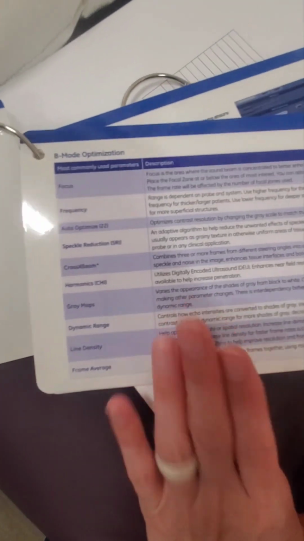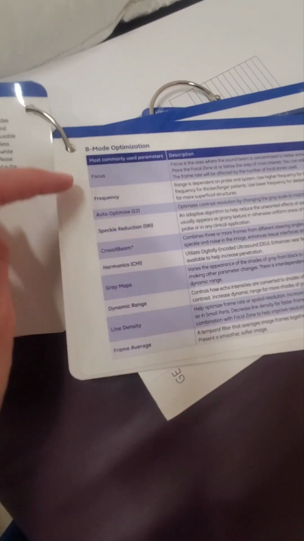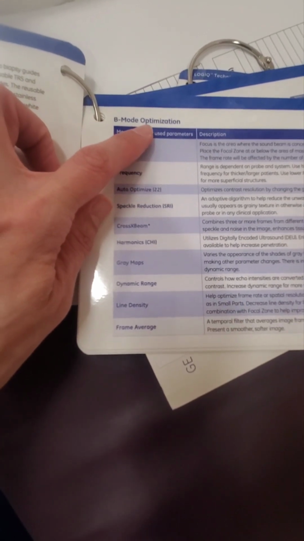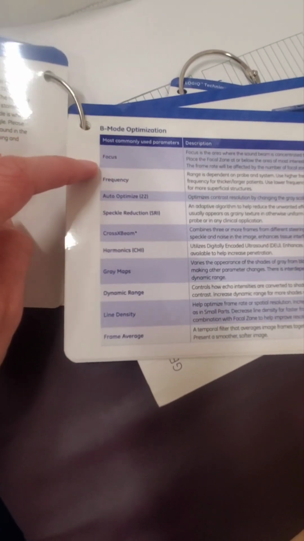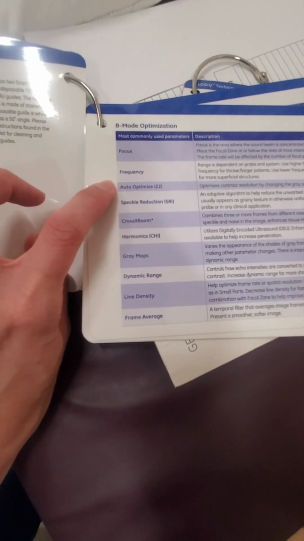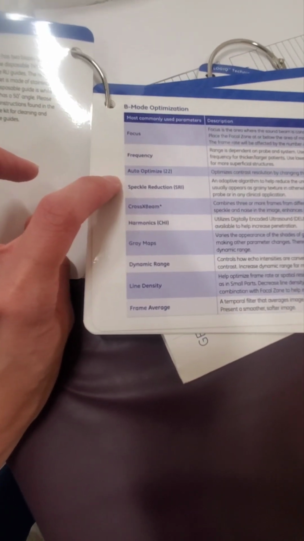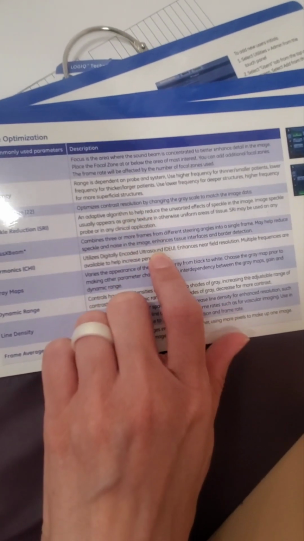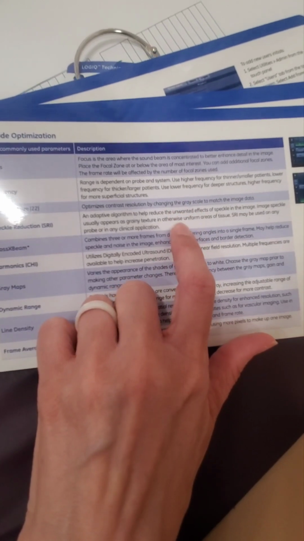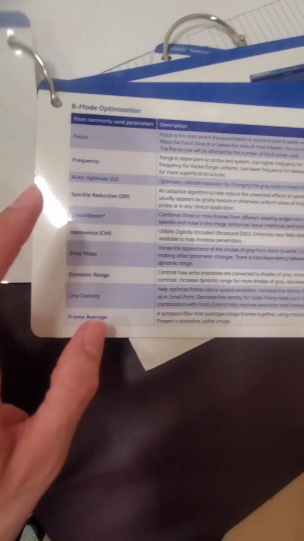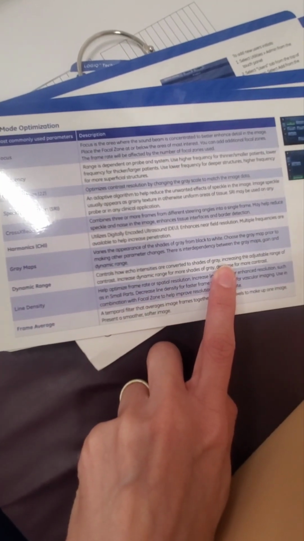Optimization, this is your physics. Telling you how to make your image optimized, how to make it better, right? How you use your focus, your frequency. You're not allowed to auto-optimize while you're in school. Speckle reduction, and then it tells you what it does, okay? This information is going to correlate with the information in your physics. All this stuff that you can do, you're going to learn about in your physics class.